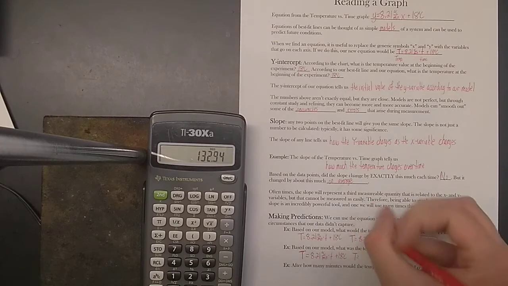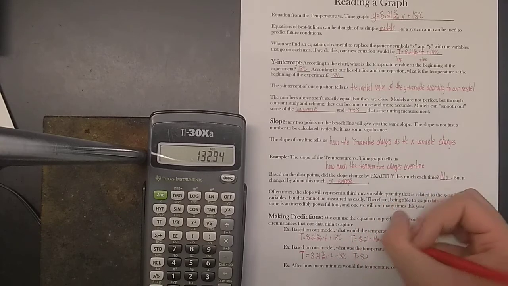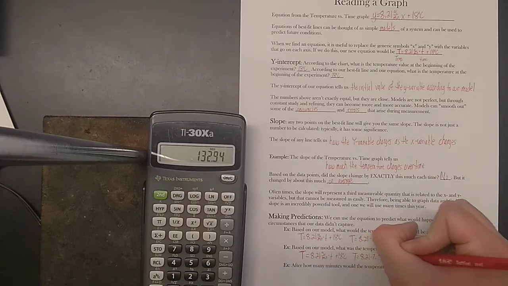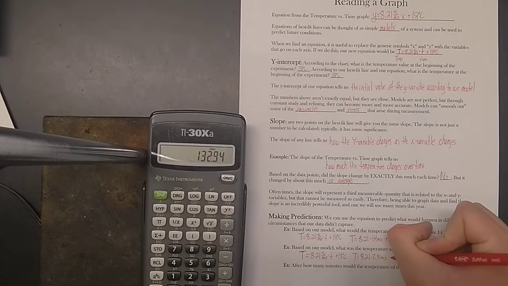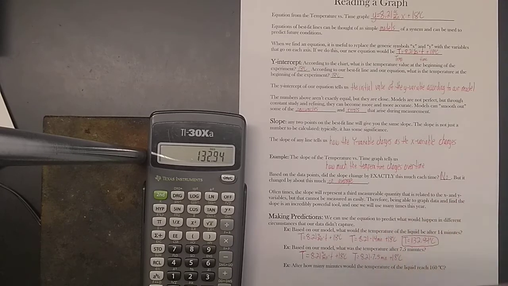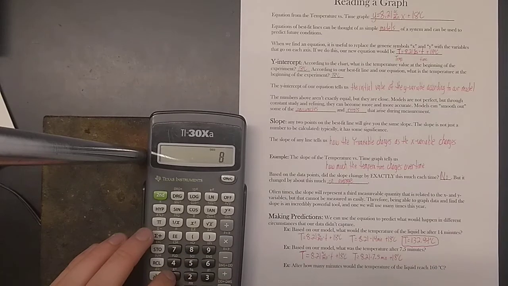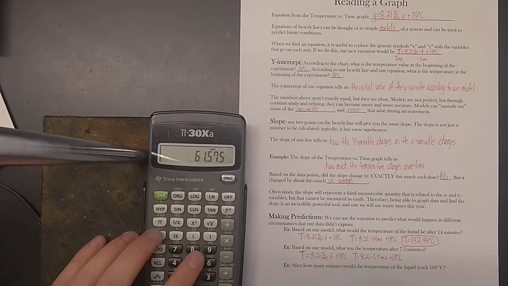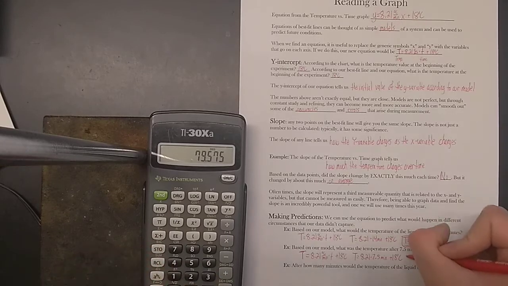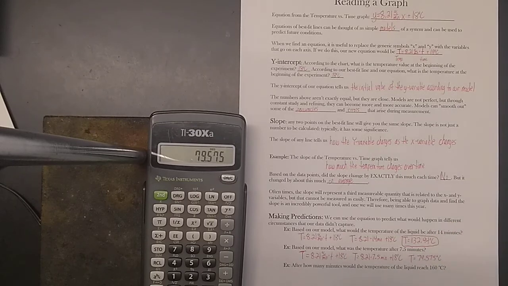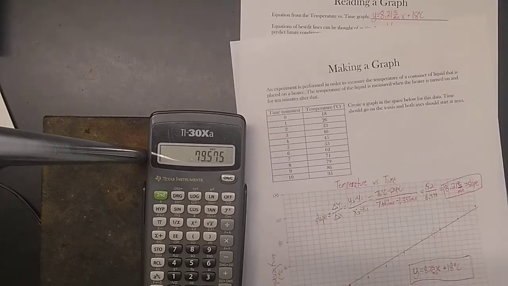I'm going to plug in 7.5 minutes for time, and we're going to see what we get. 61.575 plus 18, and I get 79.575 degrees Celsius. So, something a little funny happened here.